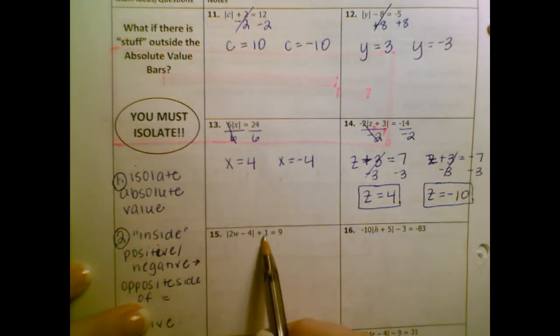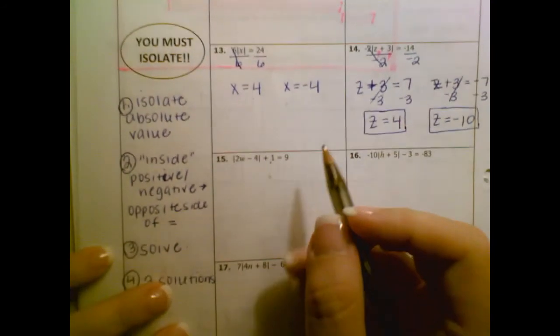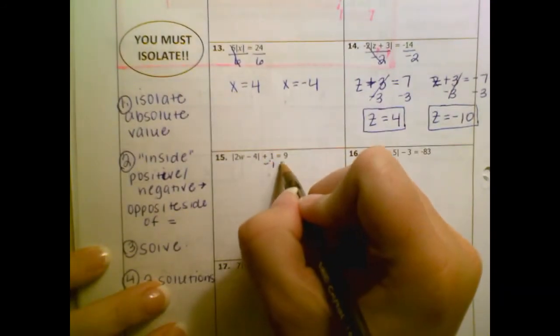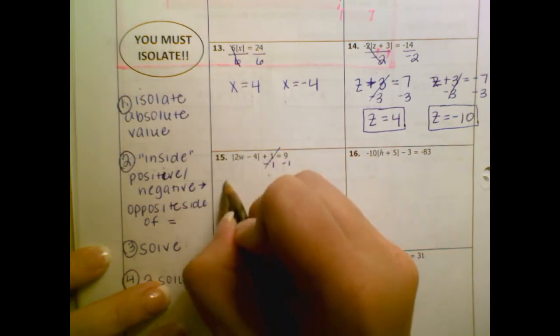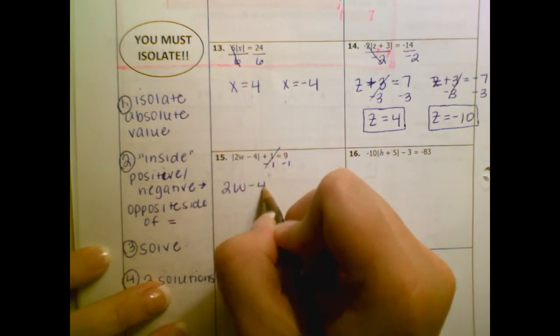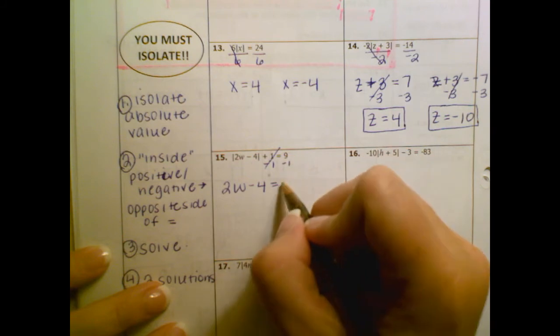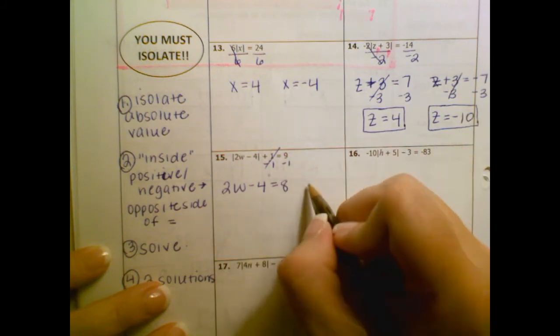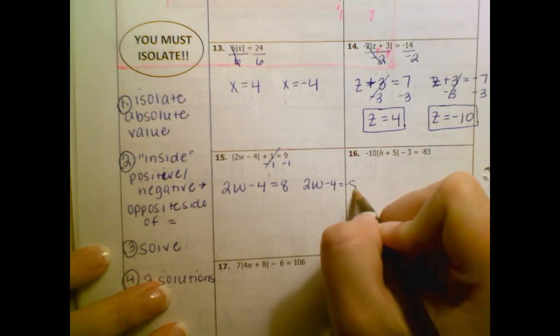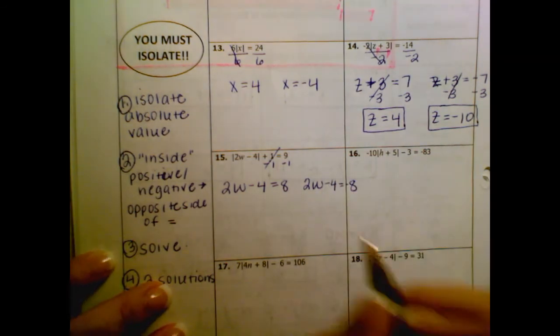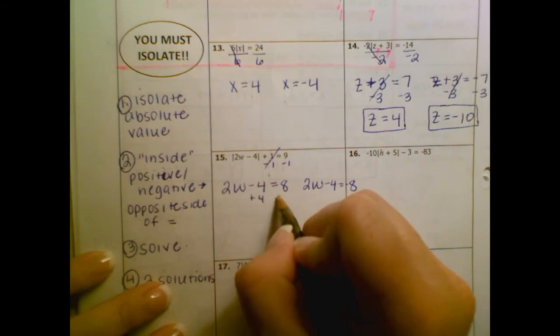Absolute value here, it is not by itself. I need to get rid of that plus 1 by minusing. I can now pull out the inside. 9 minus 1 gives me 8. Then I'm going to put it equal to a positive 8, put it equal to a negative 8. Add my 4.